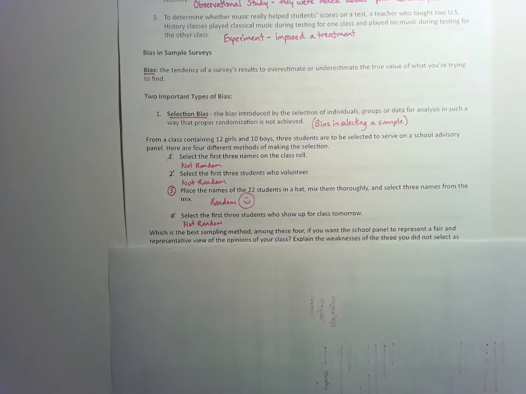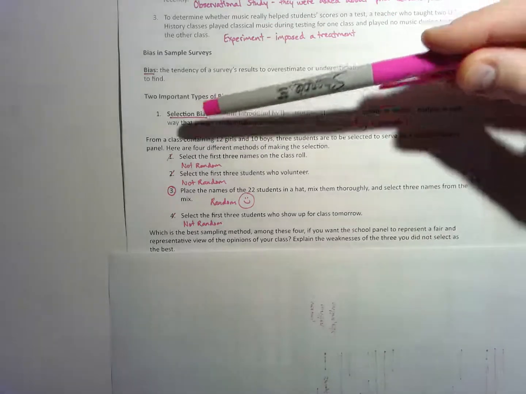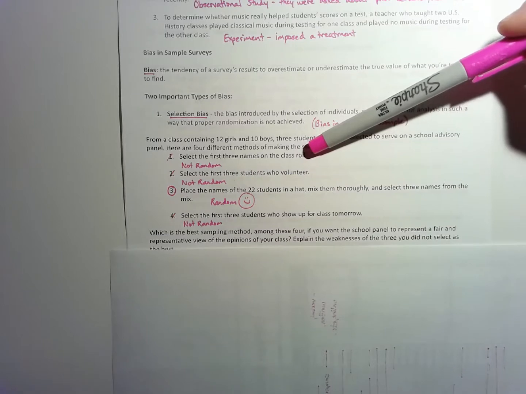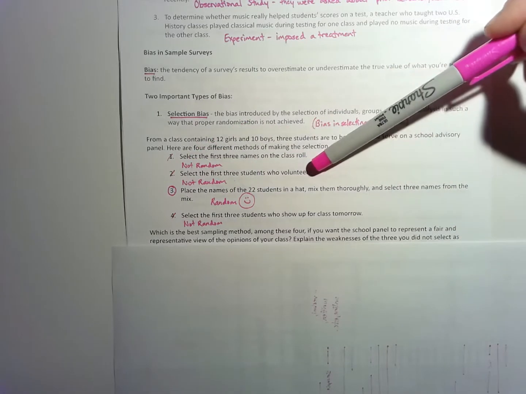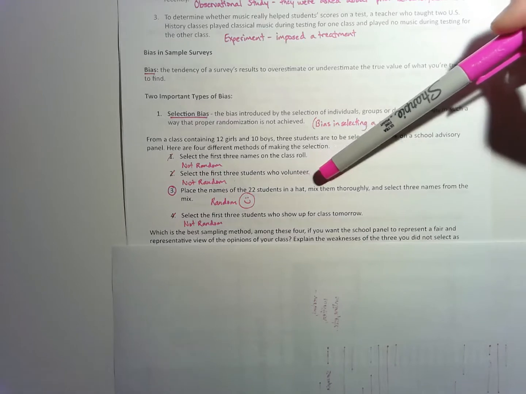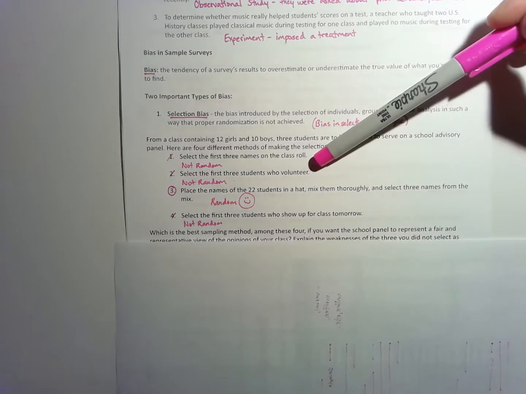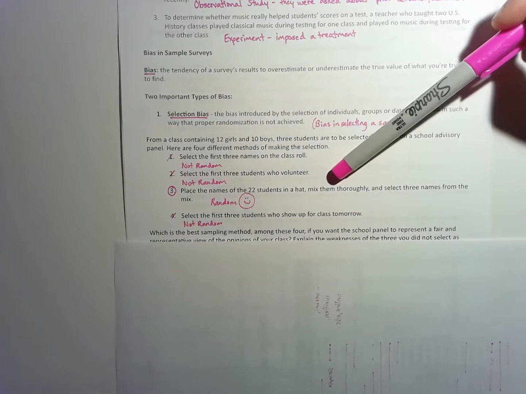So out of these methods, we want to choose which one is the best way to represent the panel. The first one was just selecting the first 3 names on the class roll. That is definitely not random and not the best way. Number 2 is another example of not random, just selecting the first 3 students who volunteer. Those students would most likely be the same personality type. They would be extroverted, they would be outgoing, and we want a variety of students to serve on the panel.